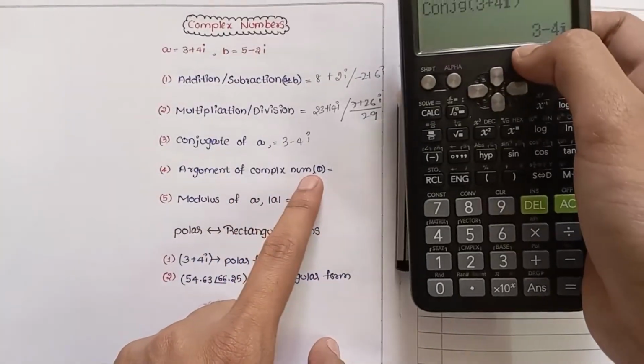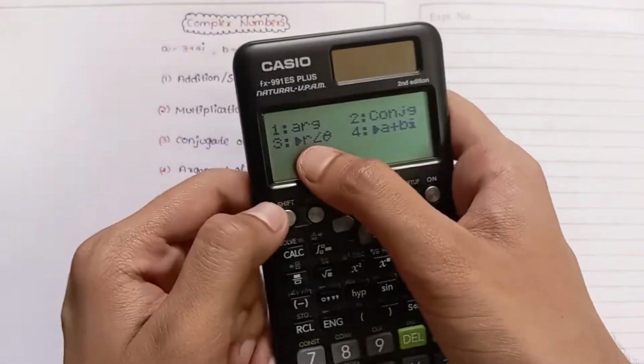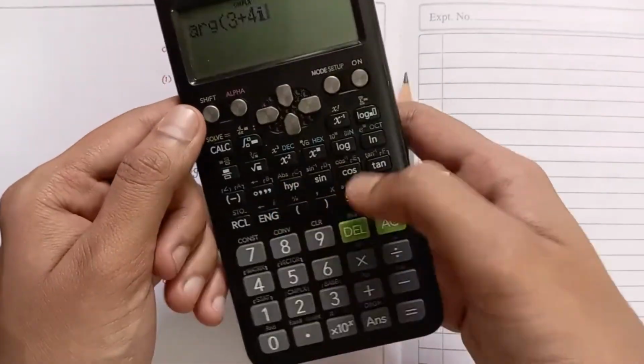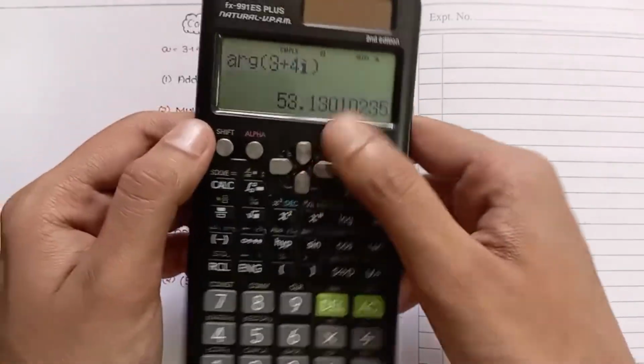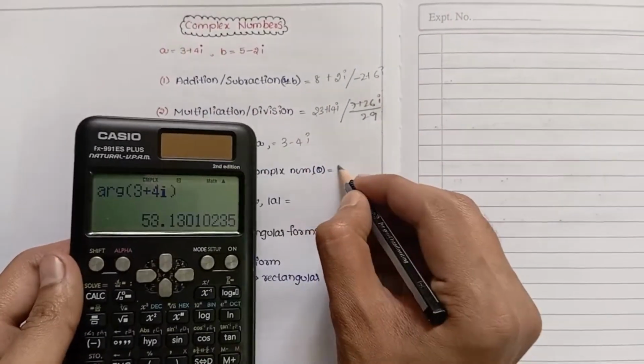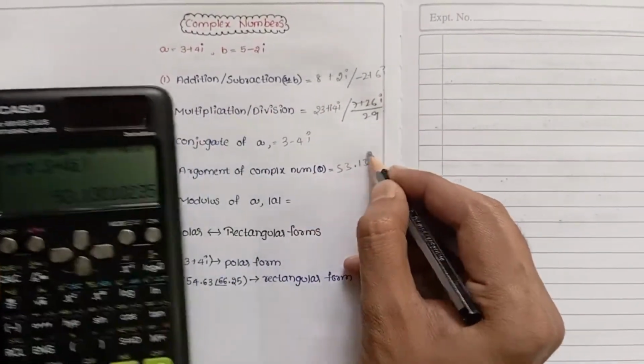Now argument of complex. So we will find for a, shift plus 2. Here we see the option ARG. So press 1, what is a? 3 plus 4i. So argument means angle of complex number, 53.13 degrees.